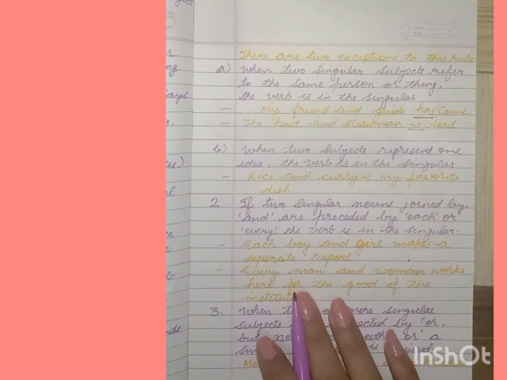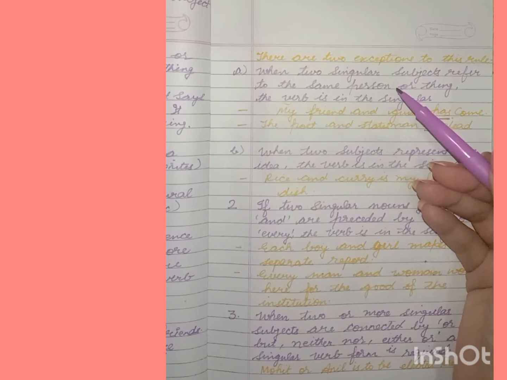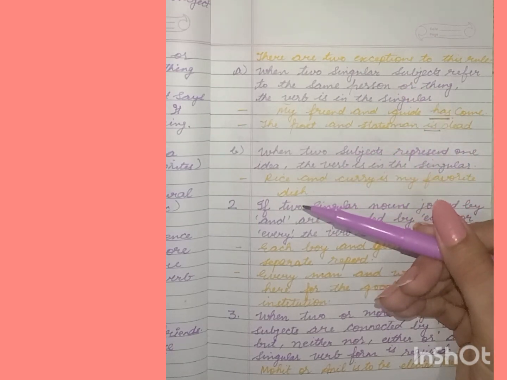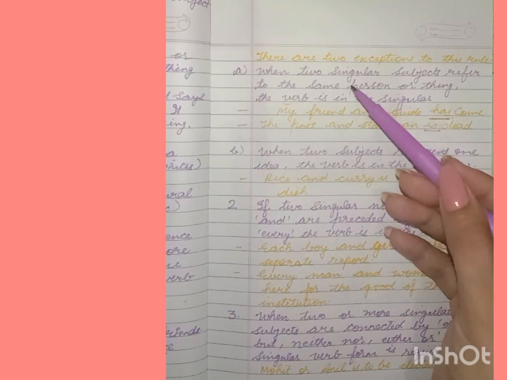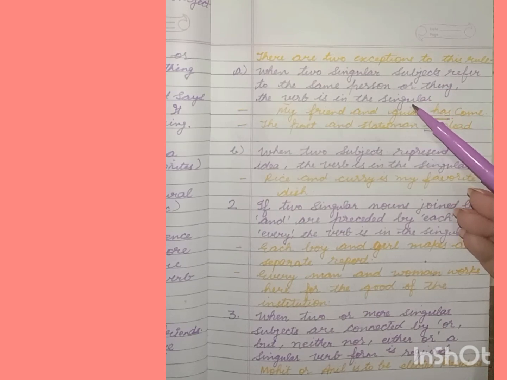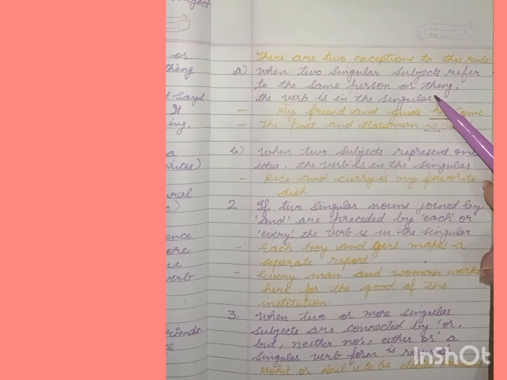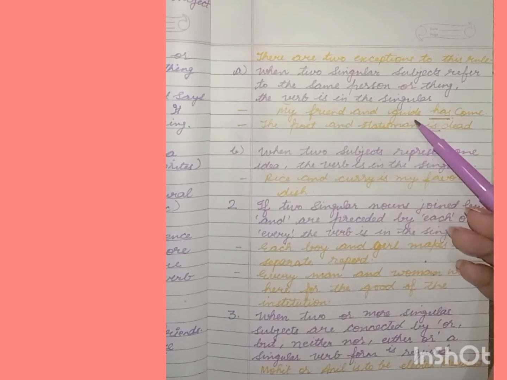Now the another thing is there are two exceptions to this rule. Which rule? This rule that when the subject of a sentence is composed of two or more nouns or pronouns that are connected by and, plural verb is used. Now, what are the exceptions? When two singular subjects refer to the same person or thing. Two singular subjects are there, but they are talking about one person or one thing, then we will go with the singular verb. See this example, my friend and guide has come.